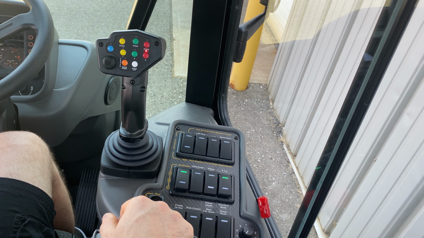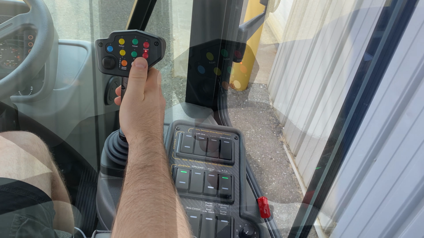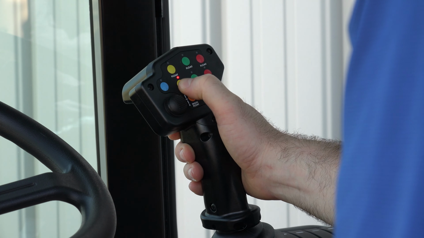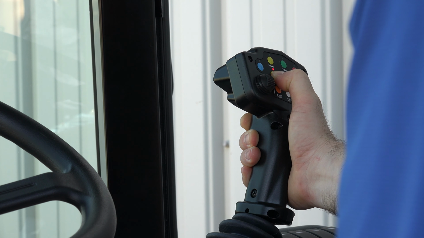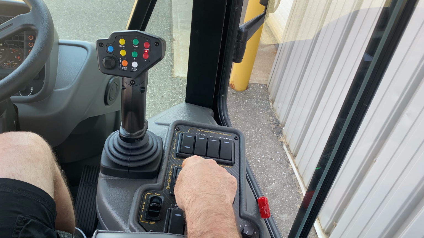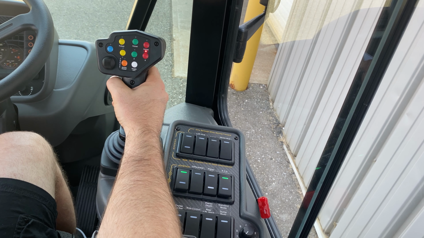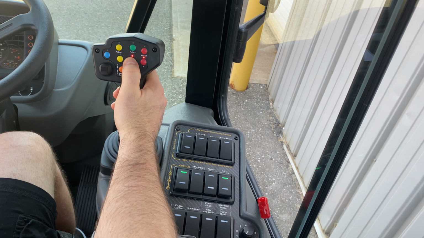The MT7 joystick controls the hydraulic functions of any trackless attachment connected to the tractor. The MT7 has pre-programmed joystick functions that control specific aspects of each attachment. More information on attachment-specific joystick functions can be found within each corresponding attachment manual.